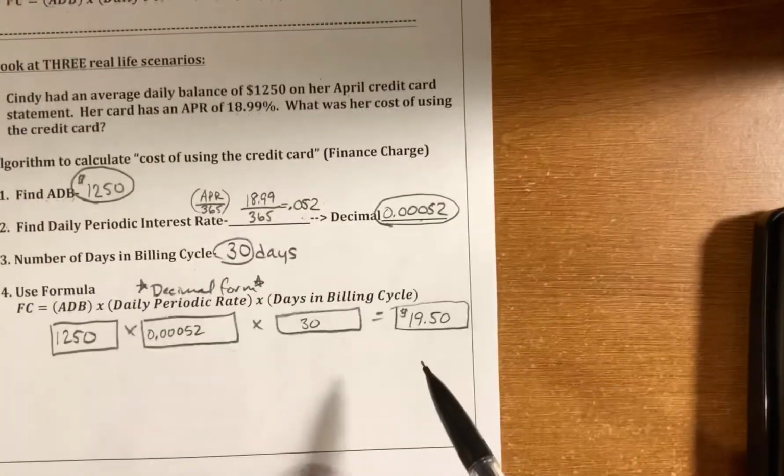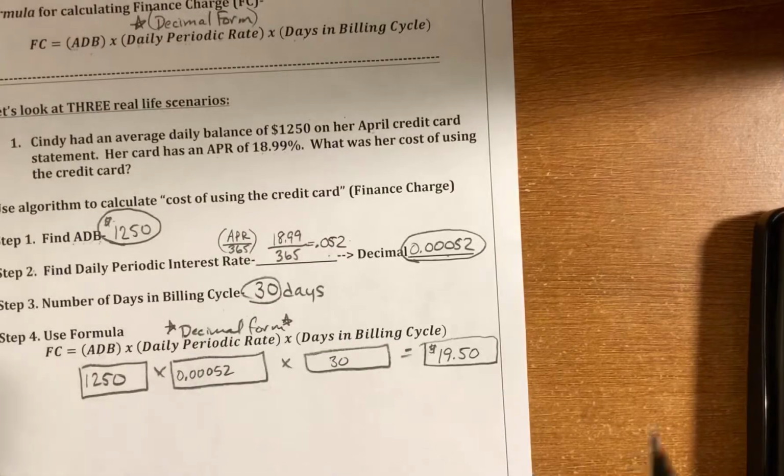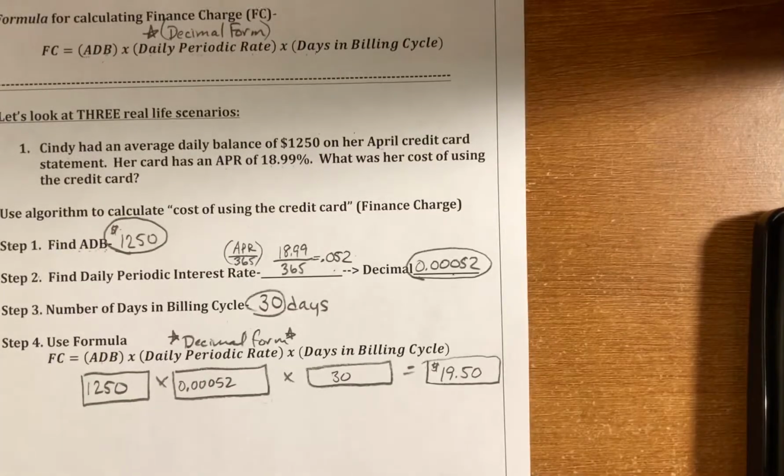I hope that helped find finance charge. We're going to have a take two on this. We're going to do challenge problems on page 2. But this is exactly how you do it. And just follow the algorithm. We're going to be good to go.